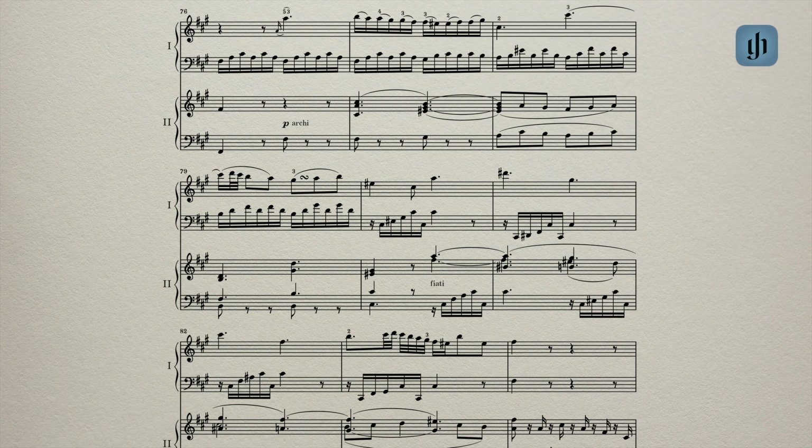From bar 80, the left hand enters a very strong dialogue with the bassoon in an orchestra. So don't be too shy and really bring that out, while again showing the tension points in the right hand and the distance between the notes.